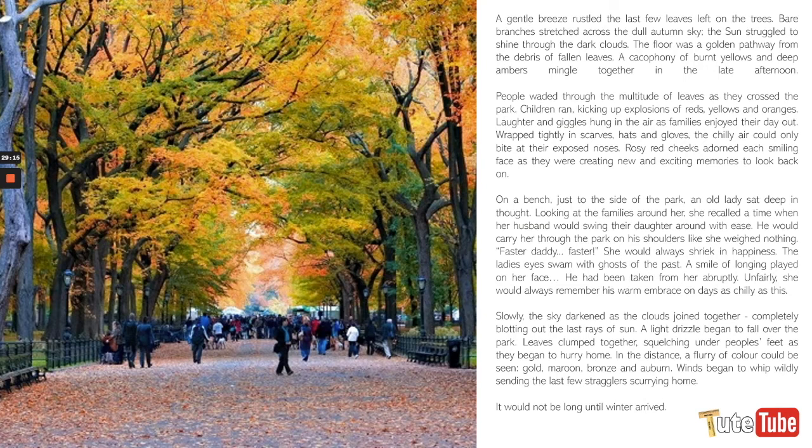In the distance, a flurry of colour could be seen: gold, maroon, bronze, and auburn. Winds began to whip wildly, sending the last few stragglers scurrying home. It would not be long until winter arrived.